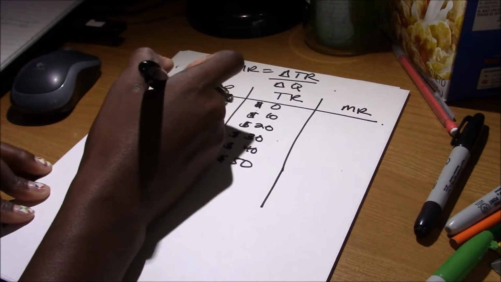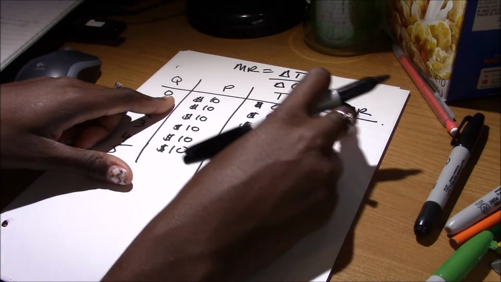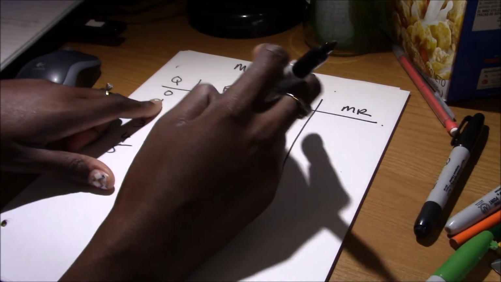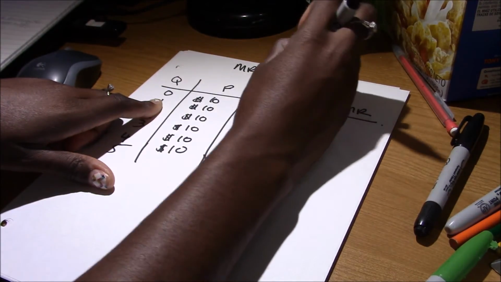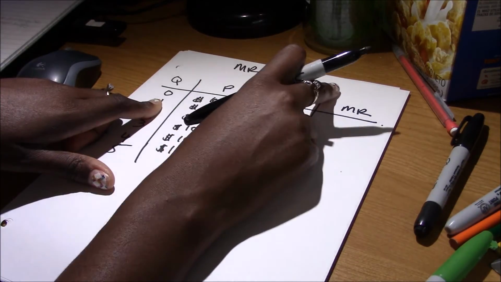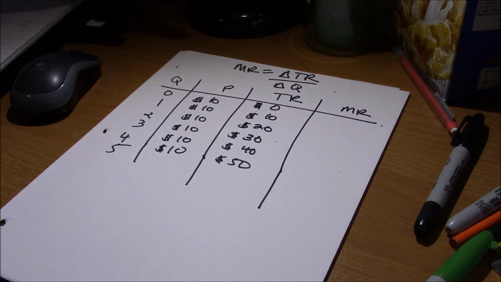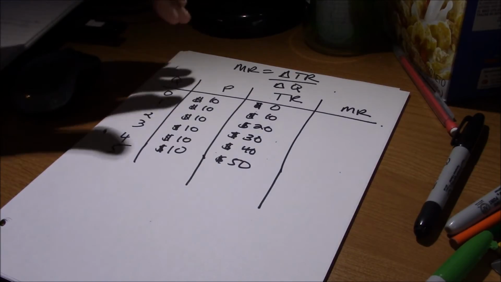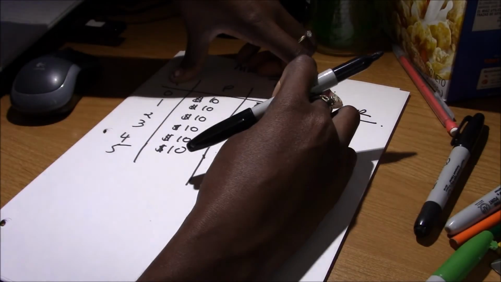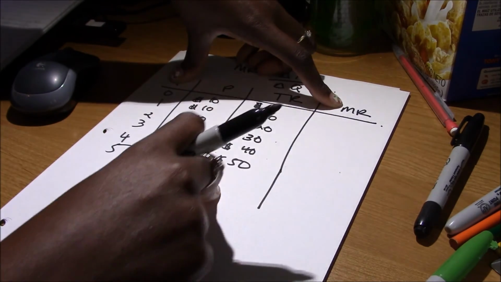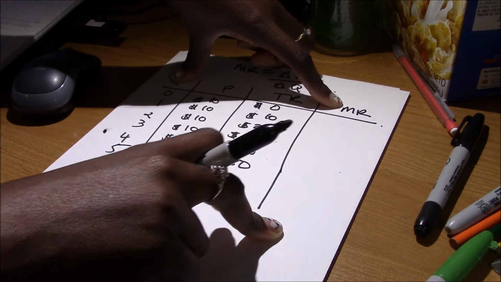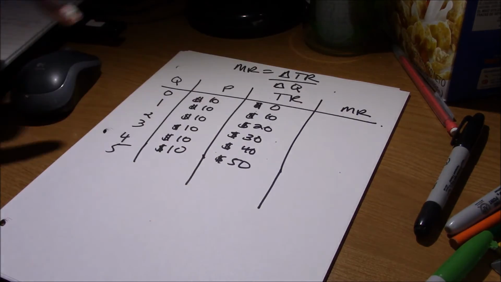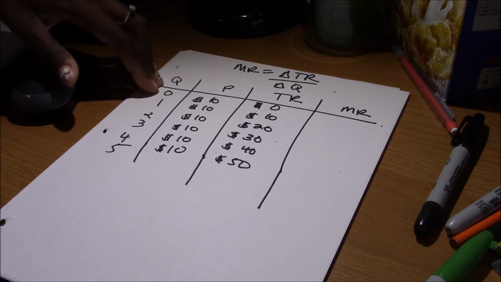Now, whenever we're doing this, we're not actually going to have a marginal revenue for our 0 quantity. The reason why is because we have nothing to compare it to. Delta, the change in total revenue, means that you have to compare it to a previous quantity. Zero, there's nothing to compare it to, so we will not actually have the 1, 2, 3, 4, 5, 6 blocks in our marginal revenue column. We will only have 5 because we are not considering zero. So now we're just going to compare 1 to 0.